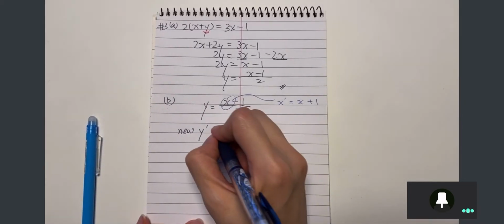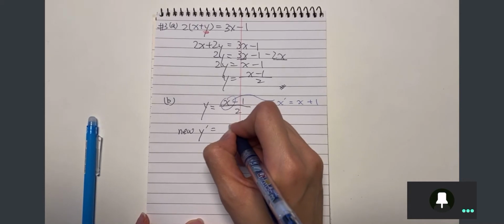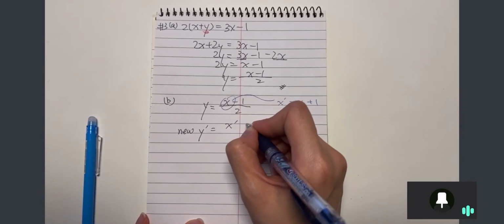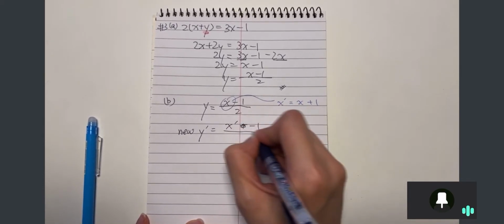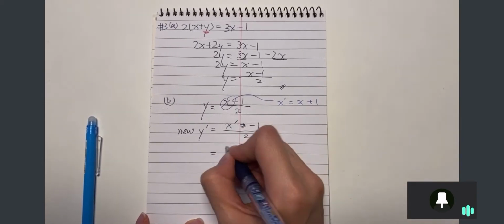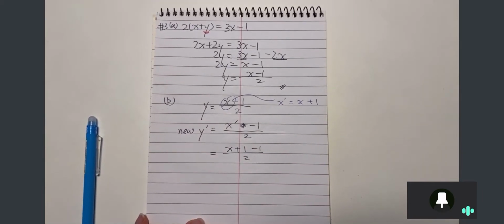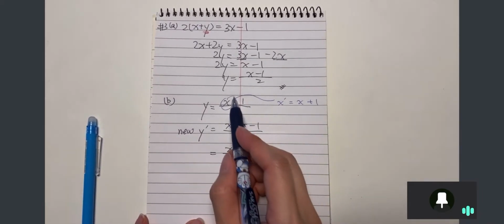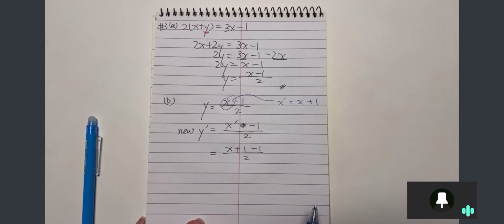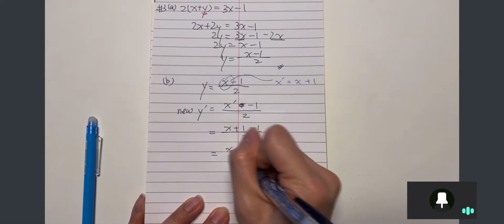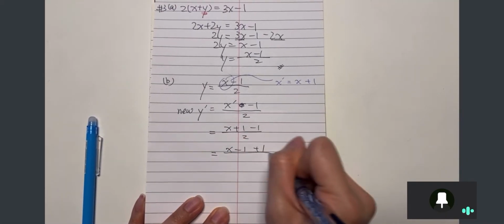Y dash will be equal to the x dash minus 1 divided by 2. So it is actually x plus 1 minus 1 divided by 2. And then you need to rewrite it in the form of x minus 1 divided by 2. So it is x minus 1 plus 1 divided by 2.